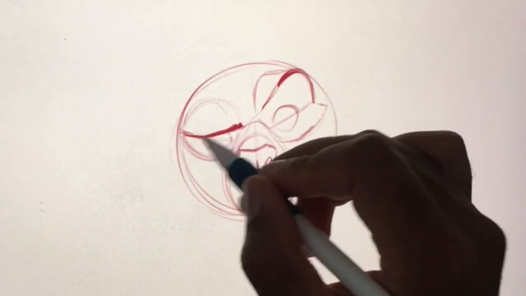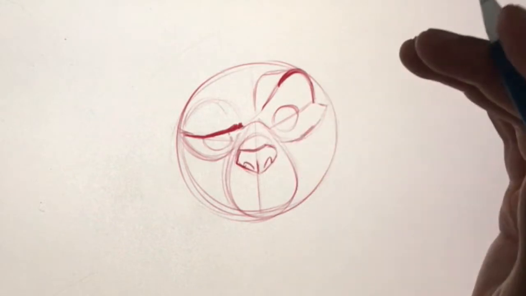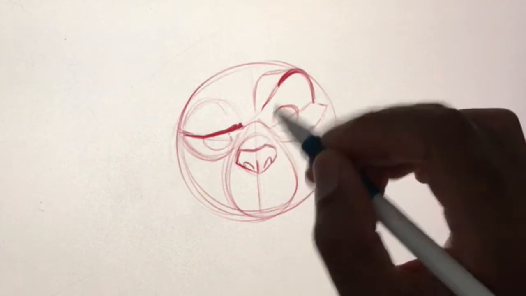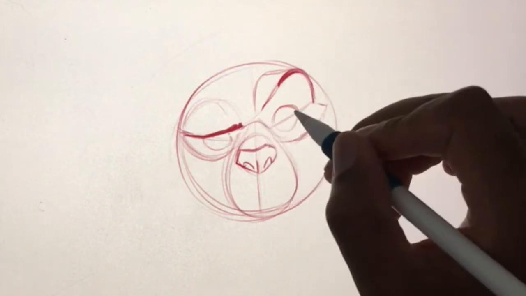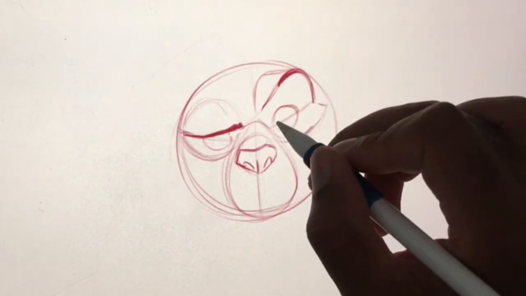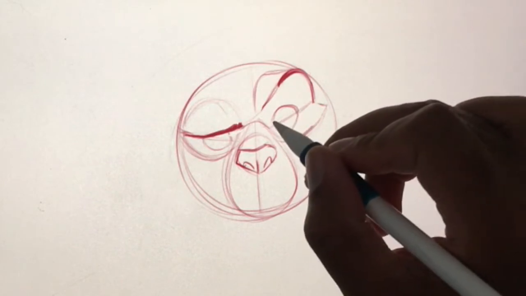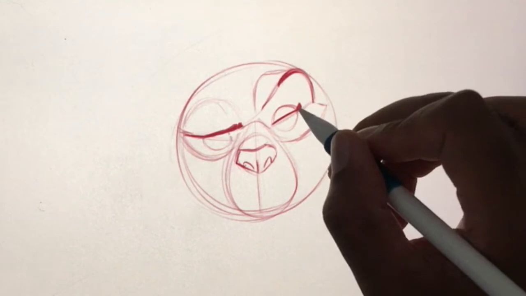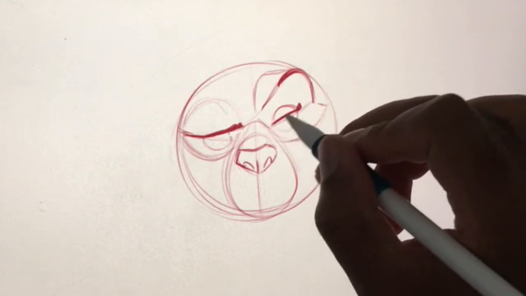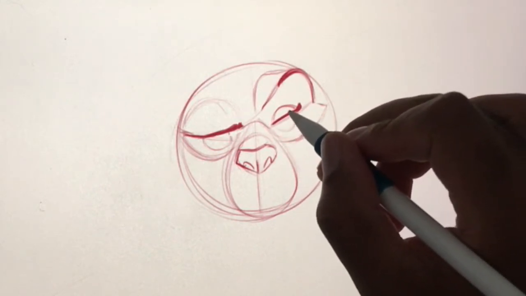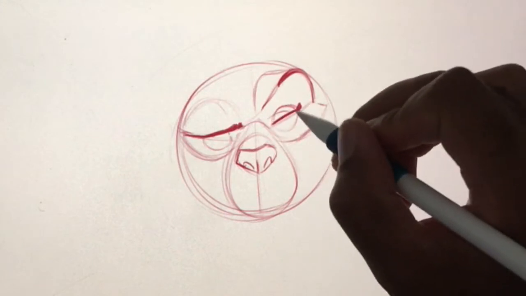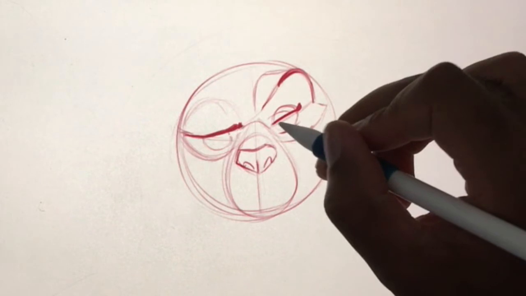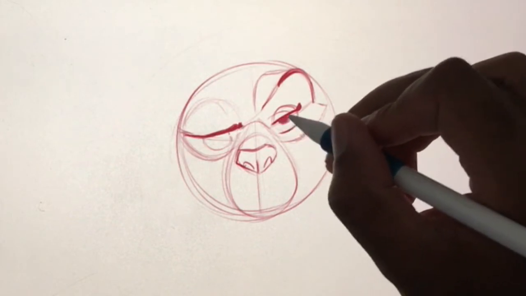So I don't know what this expression is. I'm not sure what this expression is, but he's not too impressed, or maybe he's skeptical. So we'll make this eye just go straight like that. And then we'll just do a line underneath, and we'll make his eye here.